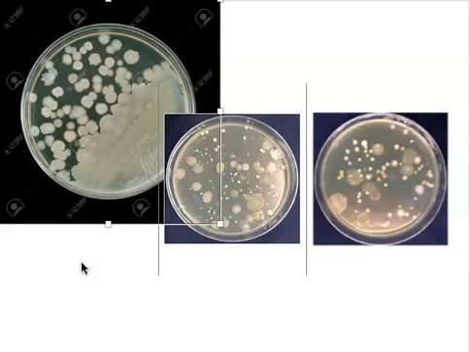You cannot tell the difference between a bacterium and a fungus on an agar plate. Even though sometimes we look at certain colonies and we think, gosh, that looks really fuzzy, and that makes me think of fungus, you cannot know that that's a fungus until you look at it under the microscope.